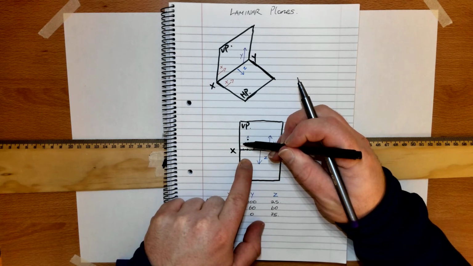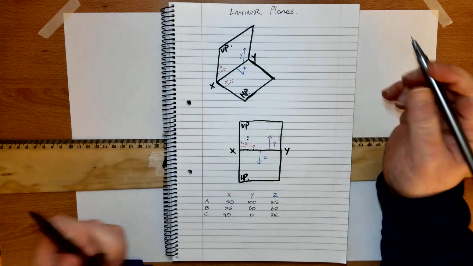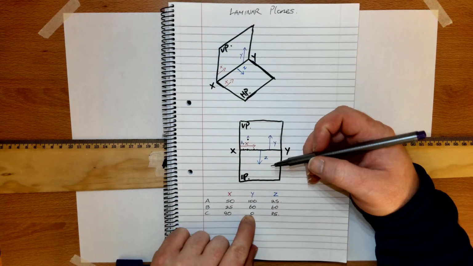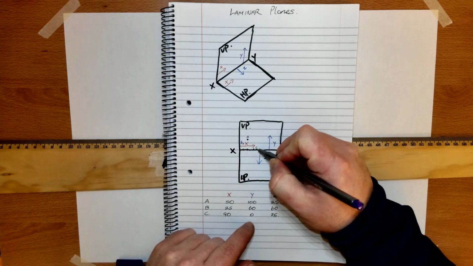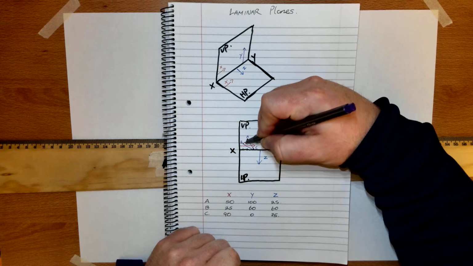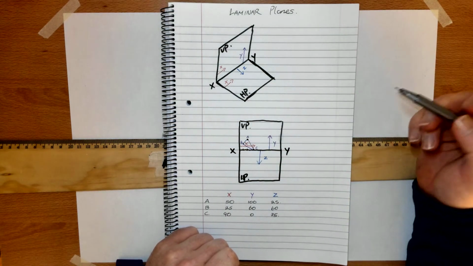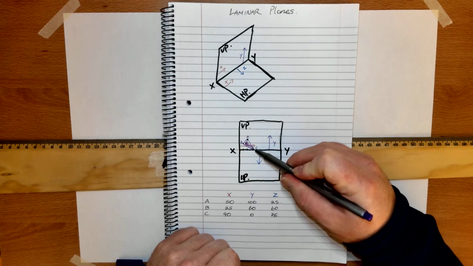There would be point B, and then point C is actually on the xy line. So there is point C, and you could draw in that little object, that planar surface. So there is ABC now shown, like that.